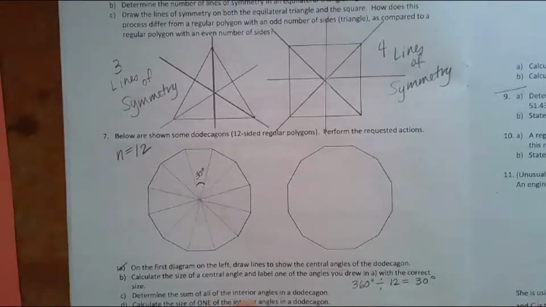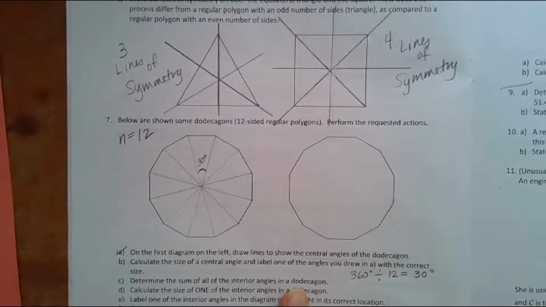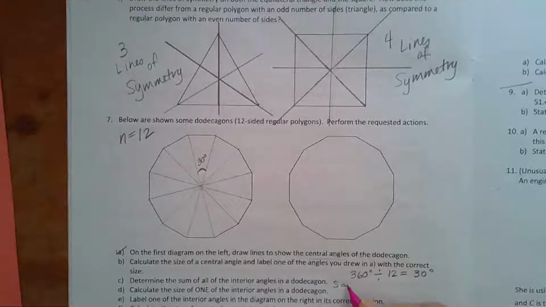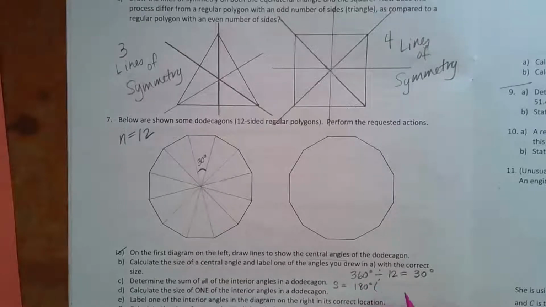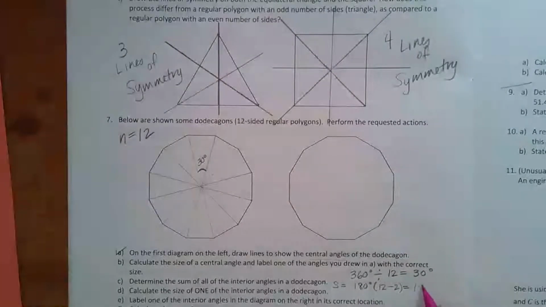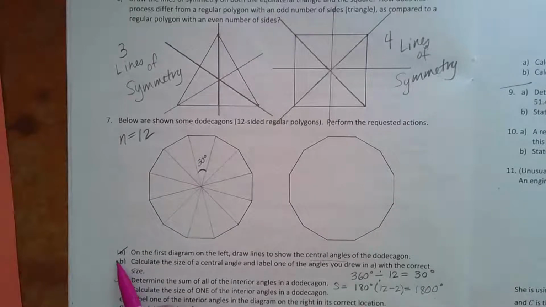Determine the sum of all interior angles in the dodecagon. We've got that formula on our sheet. The sum of all interior angles equals 180 degrees times whatever n is, subtract 2. So that's going to be 180 times 10. That's going to be 1800 degrees. That's the sum of all the interior angles. Okay, so we've done that one.